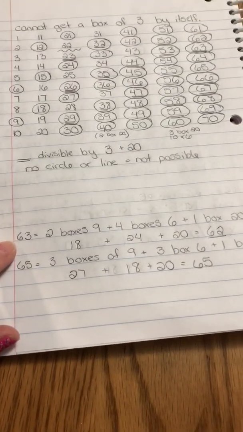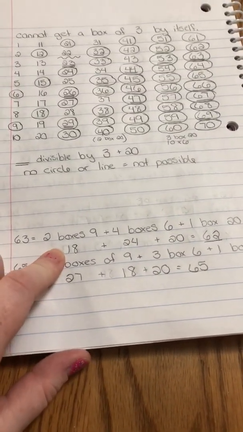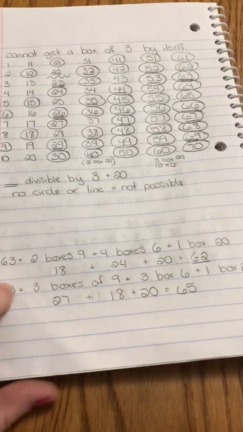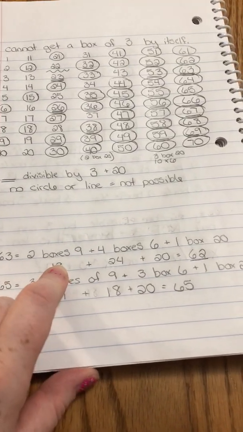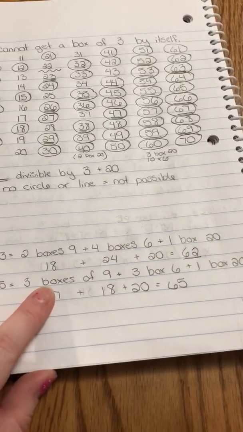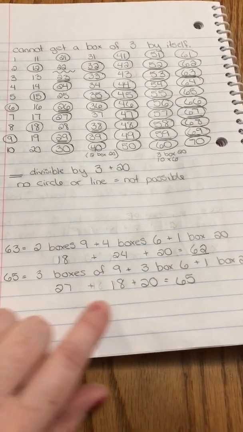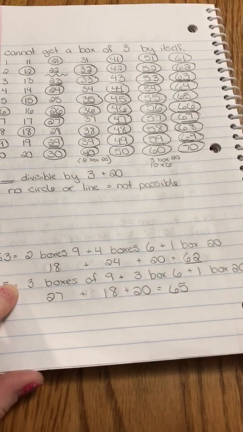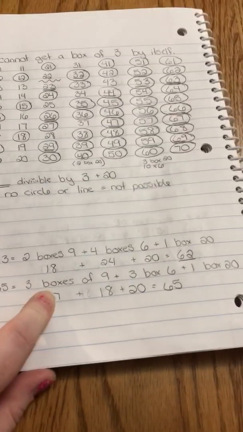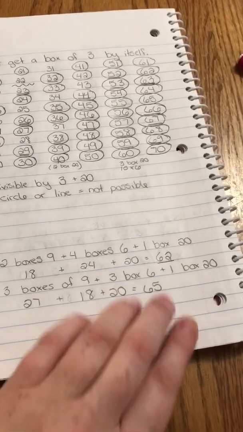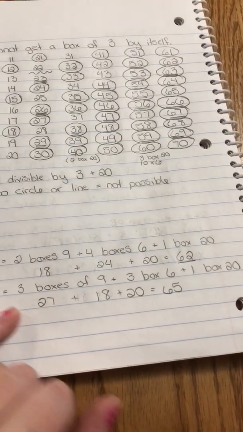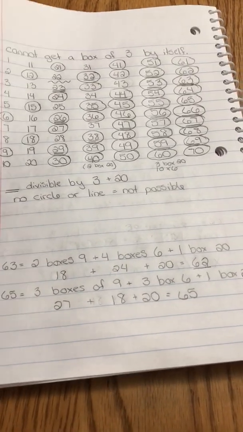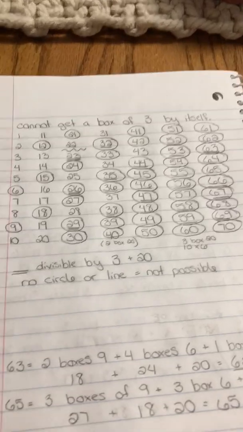So down here I showed some of my work. I took 2 numbers that were questionable to me, and so down here I wrote, okay, to get 63 you could do 2 boxes of 9, 4 boxes of 6, and 1 box of 20, and that would equal 62. And then 65 would be 3 boxes of 9 plus 3 boxes of 6 plus 1 box of 20, and that was 65. So yeah, I worked it out this way, and so my answer would be 43.